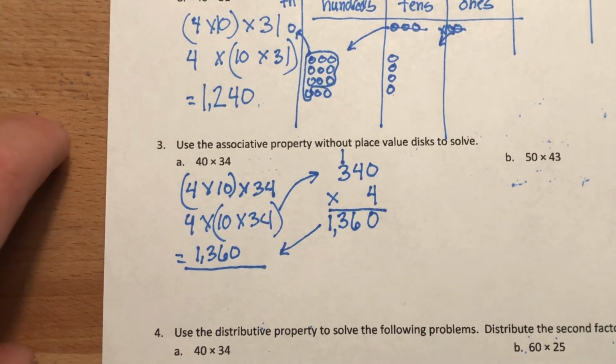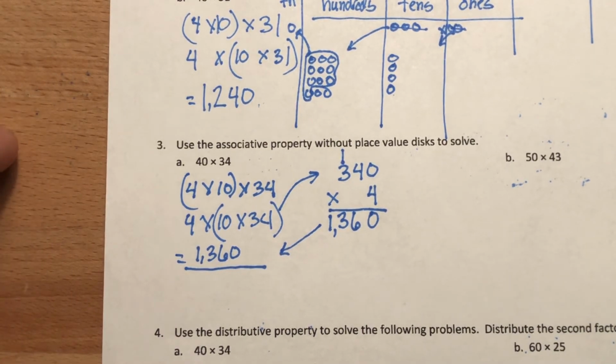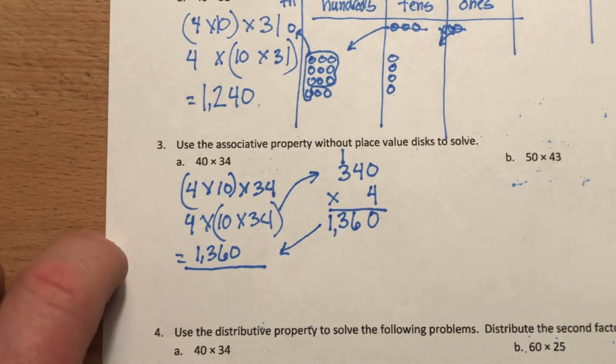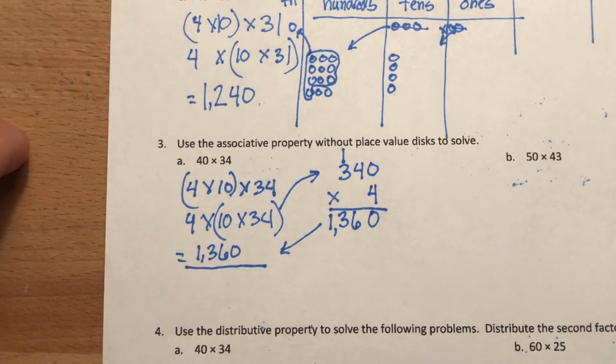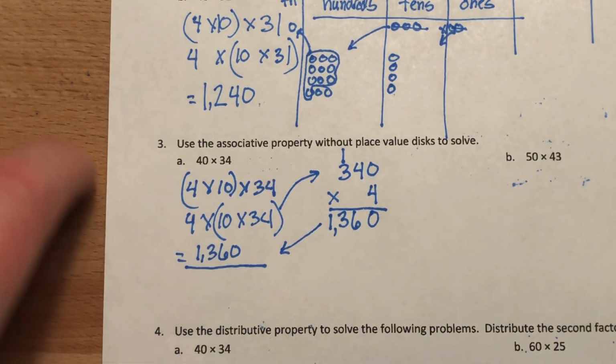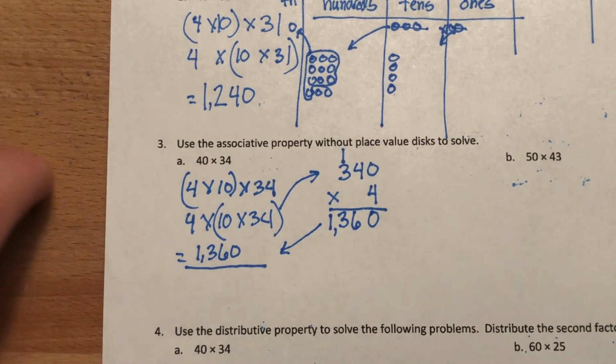You have to trust the process, right? Remember how difficult long division was in the beginning, and now you're doing great at it, okay? This is the same thing. This might seem a little confusing, but you're going to work at it, you're going to think, you're going to give maximum effort, then it's going to get better. I promise you, okay?